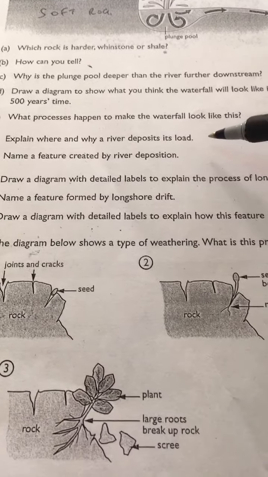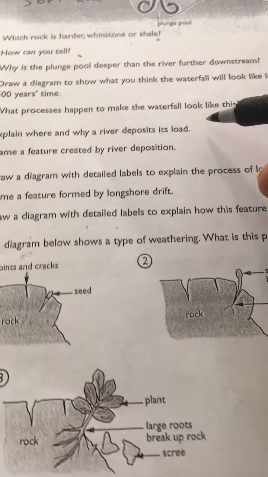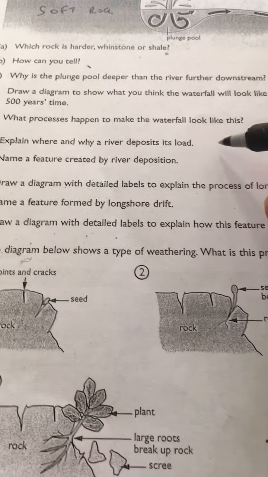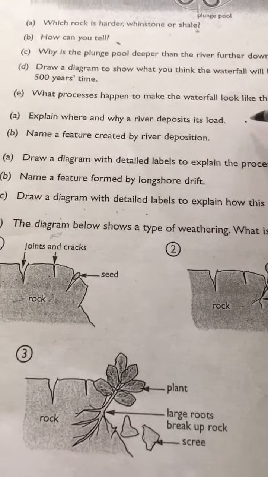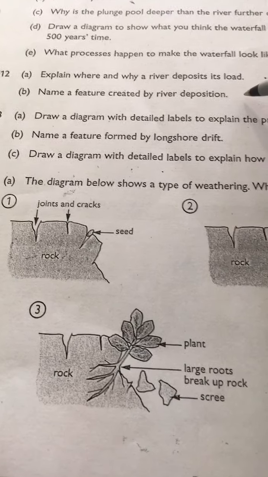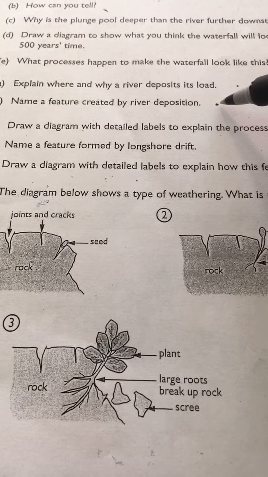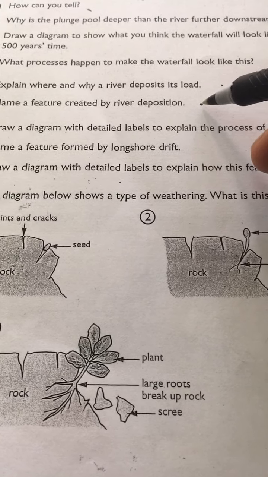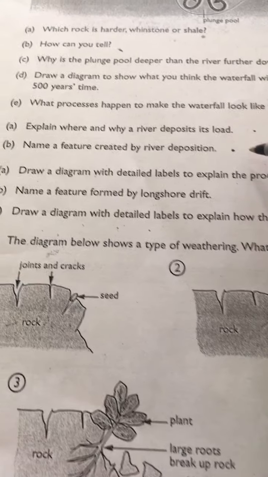Explain where and why a river deposits its load. It deposits it when it slows down. When a river loses power, it deposits its load, such as on the inside of a meander. A feature created by river deposition. Well, you could have floodplain, you could have delta, or you could have the slip-off slope on the inside of a meander.